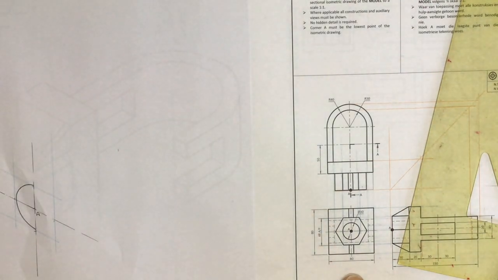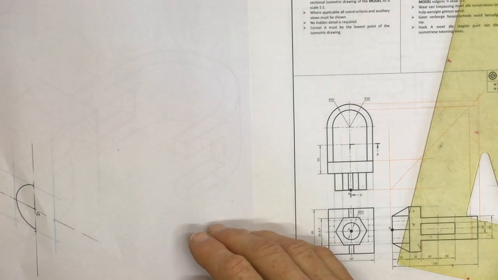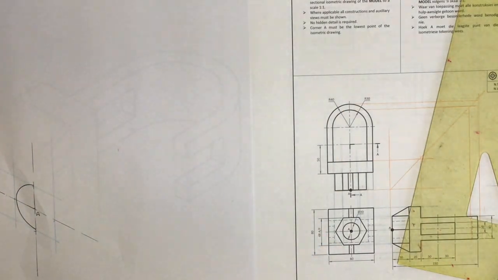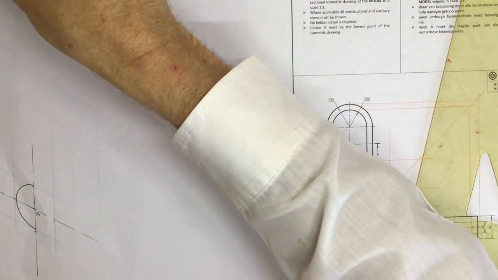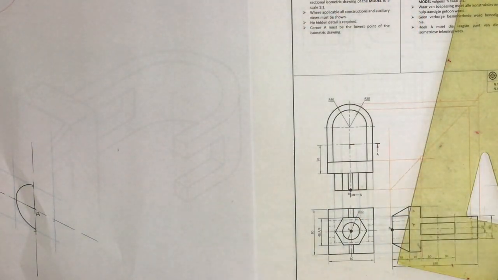Now to do that, you set your pair of compasses to 48, and you are going to come over here and measure off 24 millimeters, let's get my maths right, 24 millimeter radius. Come over here and you're going to draw a circle with a diameter of 48 millimeters.